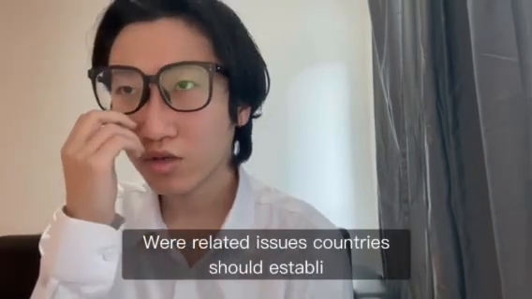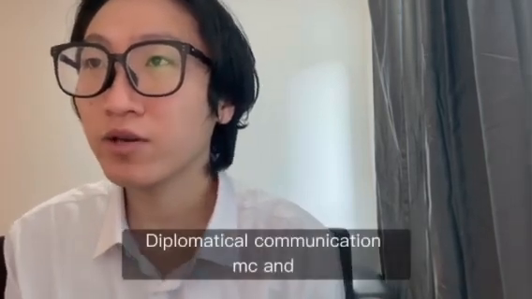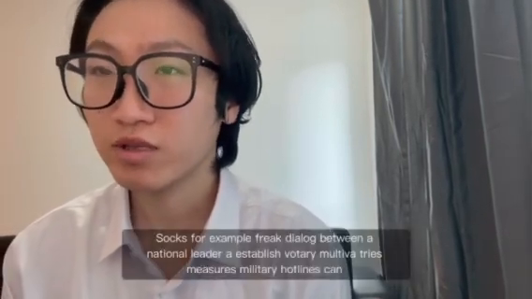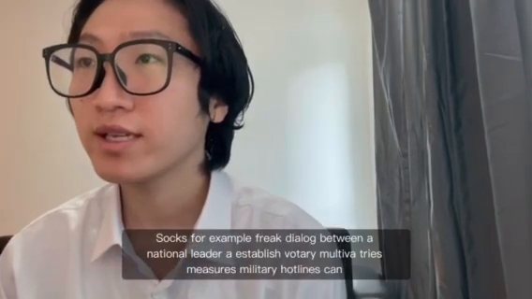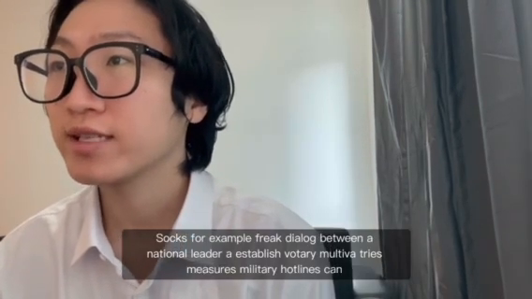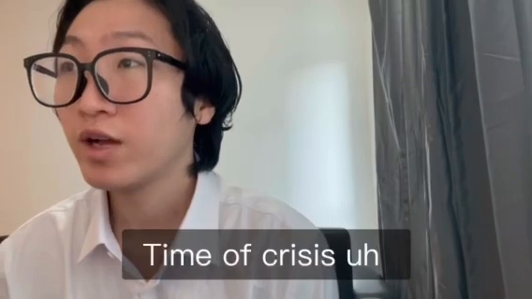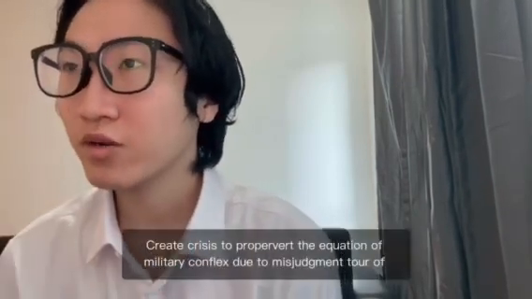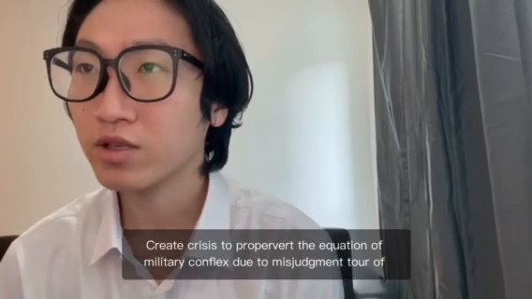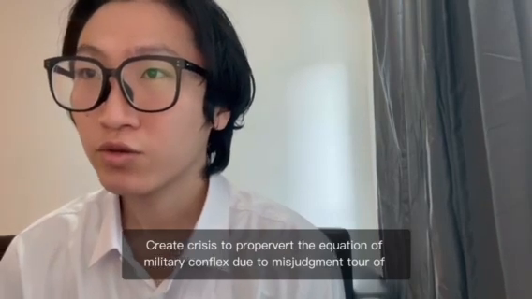Some measures and solutions to war-related issues. Countries should establish multi-level and multi-channel diplomatic communication mechanisms. For example, frank dialogue between national leaders, and establishing military threat reduction measures. Military hotlines can enable the two sides to communicate quickly in times of crisis to prevent the escalation of military conflicts due to misjudgment.